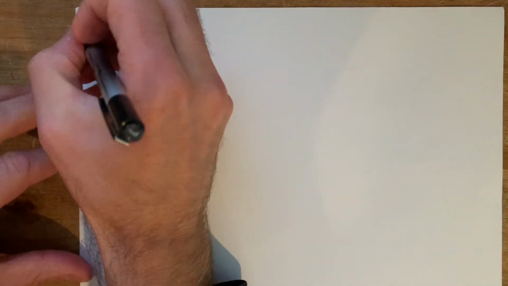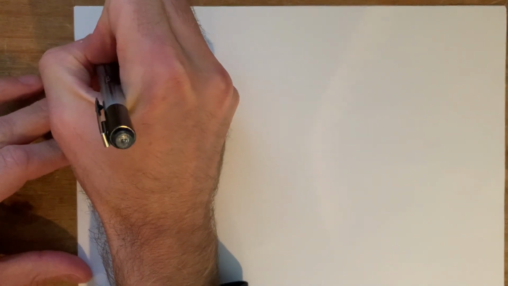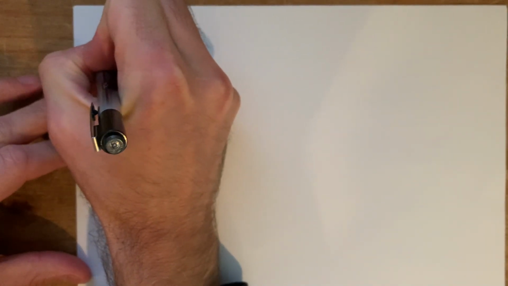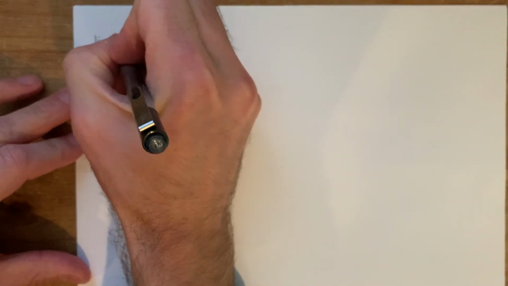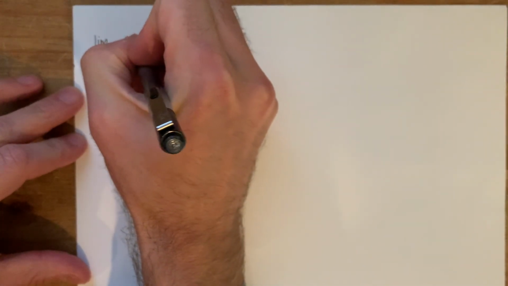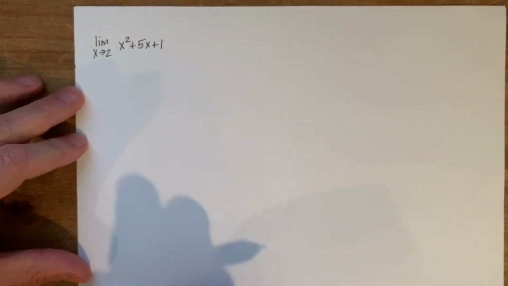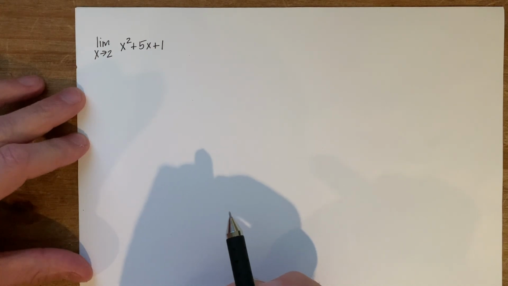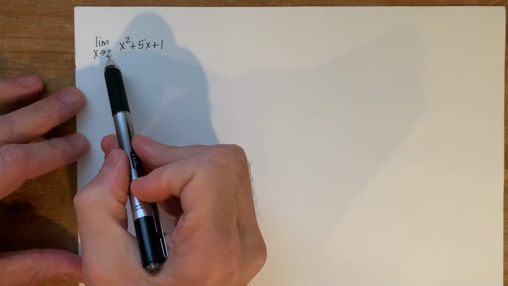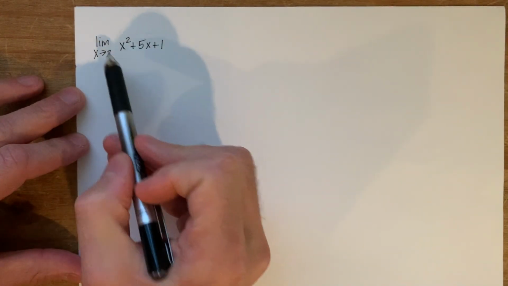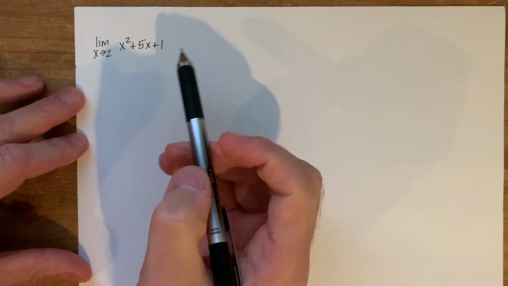So first of all, if you have a limit like this one here, the limit as x approaches 2 of x squared plus 5x plus 1, and the function exists at that point, it has a set value. If I take 2 and put it in here, I'm not getting any errors or anything undefined.